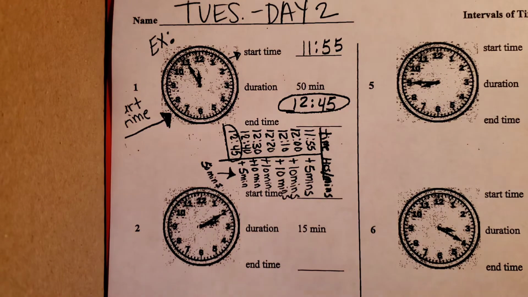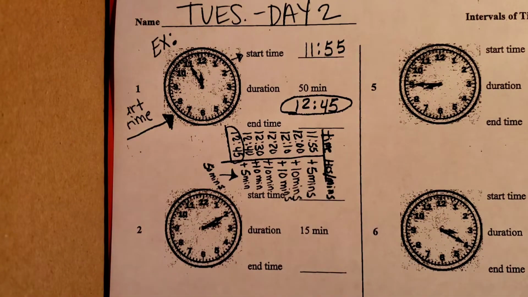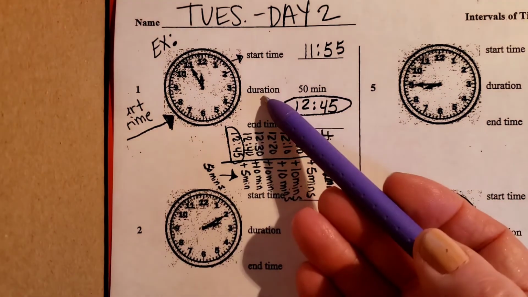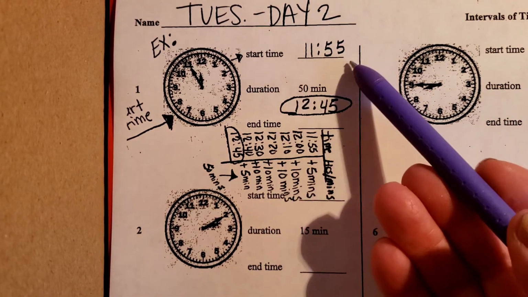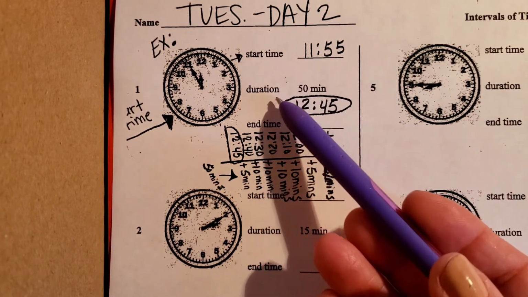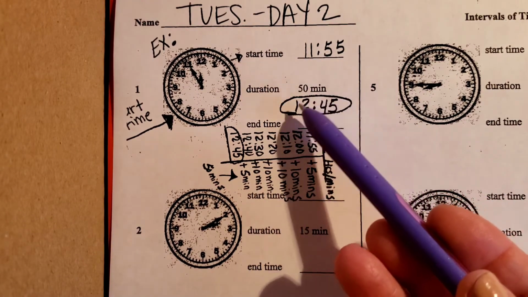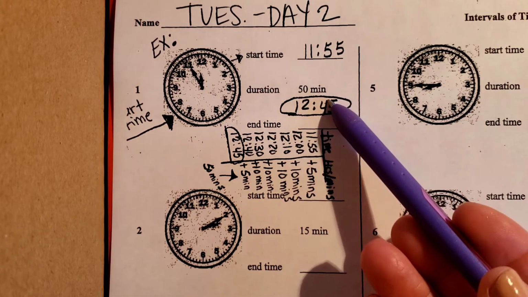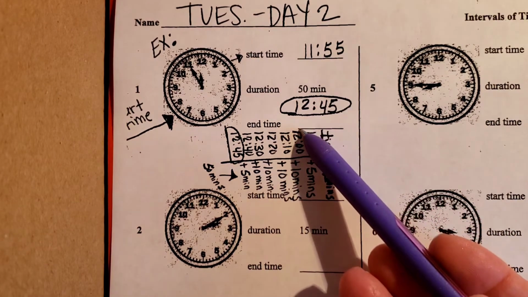So this is Tuesday's lesson. This is what we're doing. You're going to determine the start time. They're going to tell you how long you would be doing something, which is called the duration. That's what this word means. So this person started at 11:55 and they played their video game, they did their homework, whatever, for 50 minutes. And you are responsible for the end time.